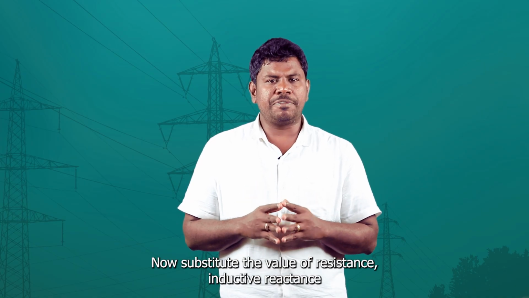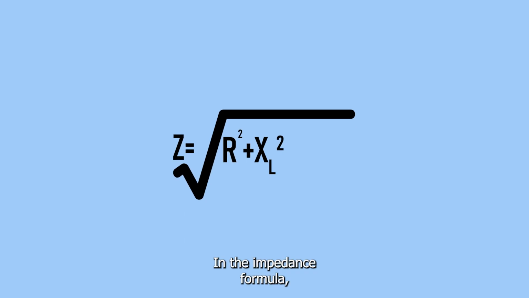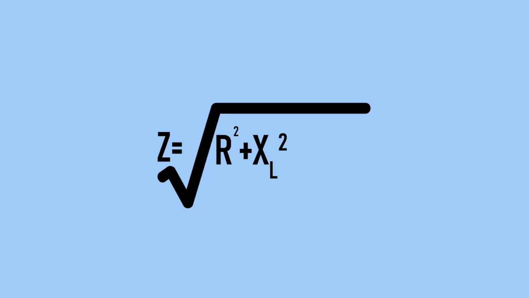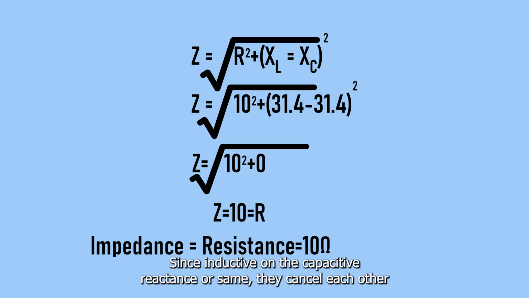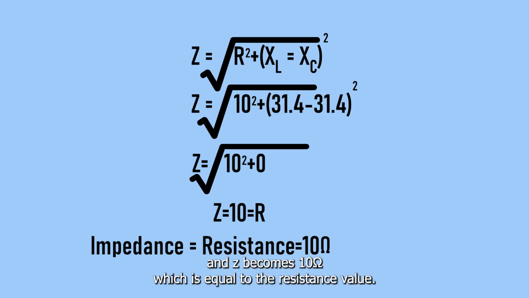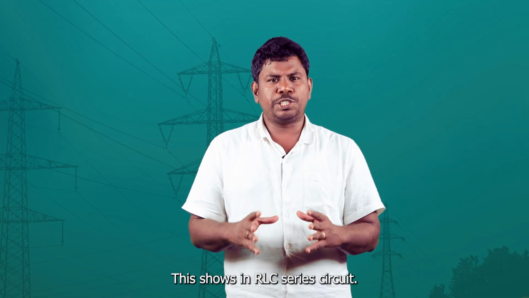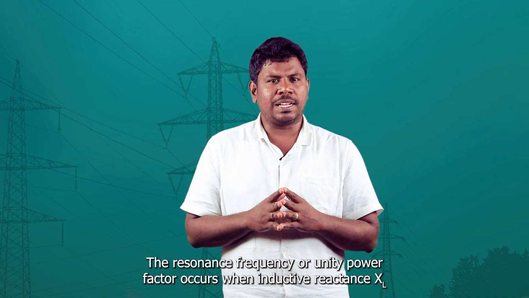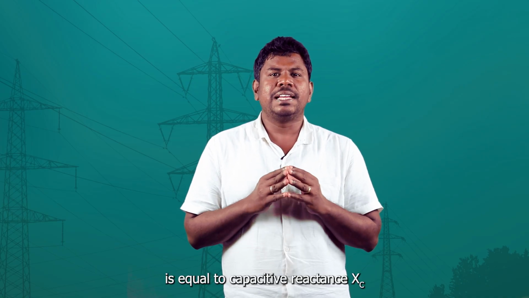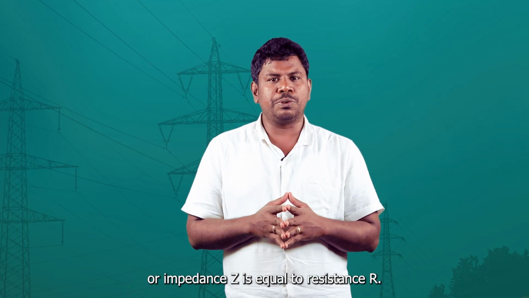Now, substitute the values of resistance, inductive reactance and capacitive reactance in the impedance formula. Z is equal to root of R square plus XL minus Xc whole square. Since the inductive and the capacitive reactance are the same, they cancel each other and Z becomes 10 ohm, which is equal to the resistance value. The frequency in this situation is called the resonance frequency. This shows in an RLC series circuit, the resonance frequency or unity power factor occurs when inductive reactance XL is equal to capacitive reactance XC, or impedance Z is equal to resistance R.